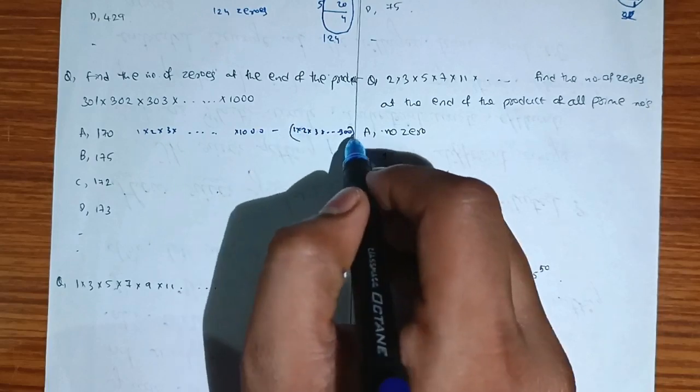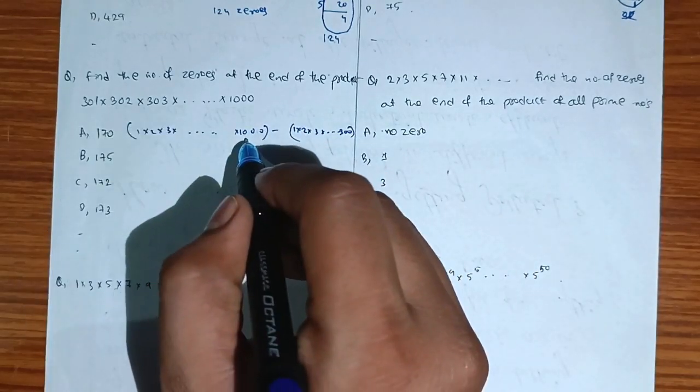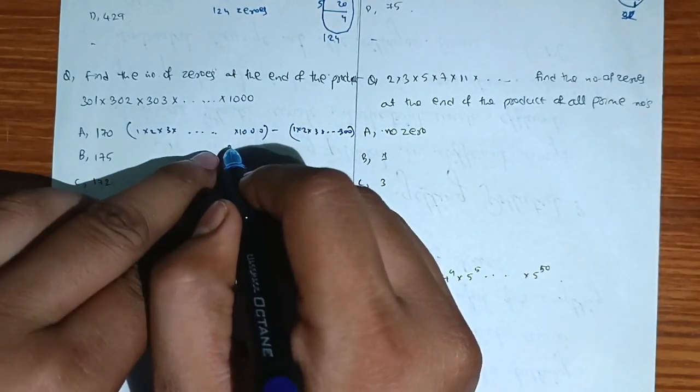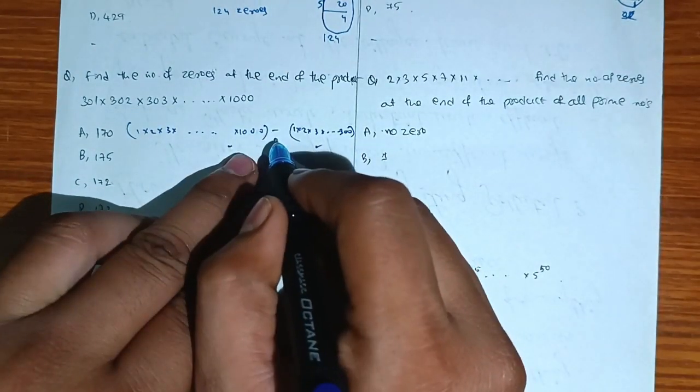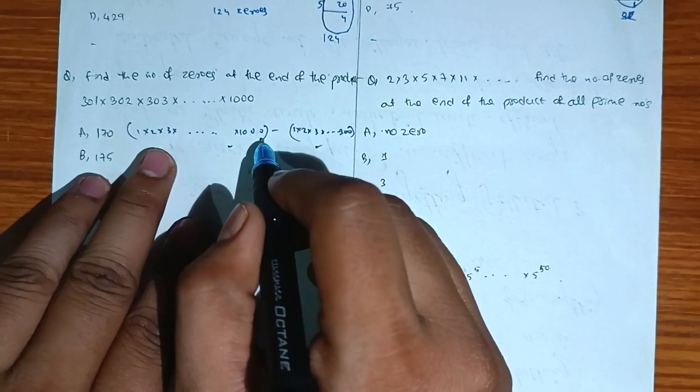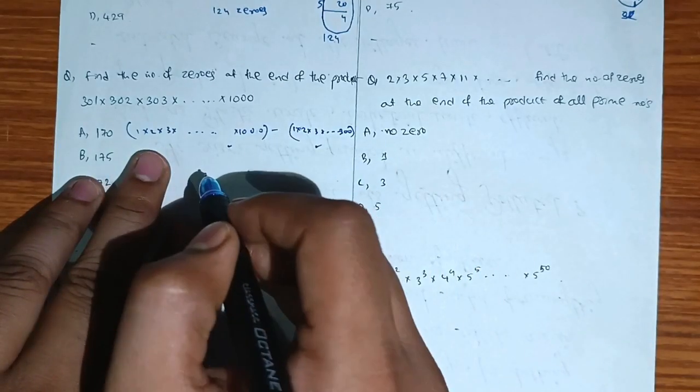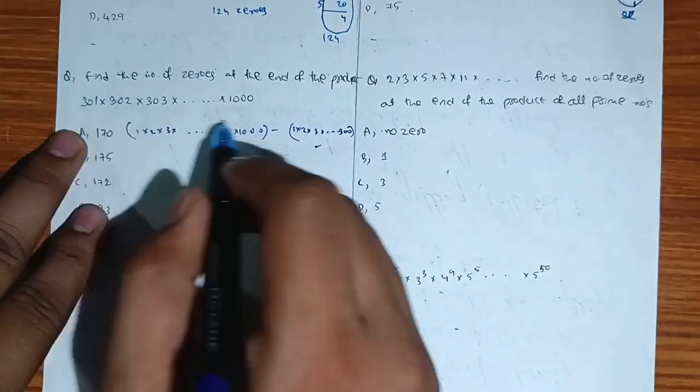So I am finding the number of zeros for 1000 first, and later for 300, and separating this will give the same result.